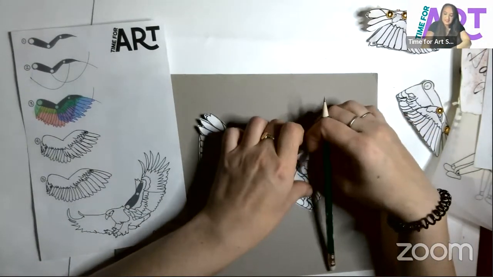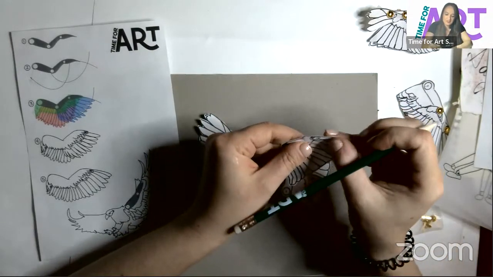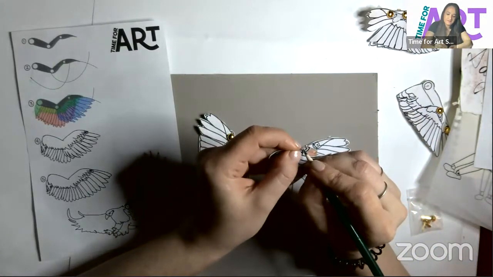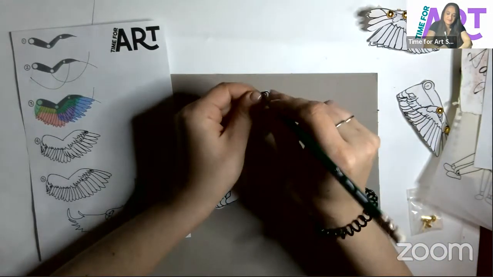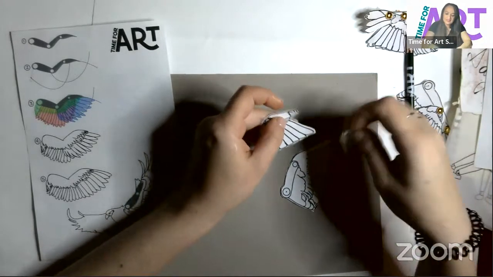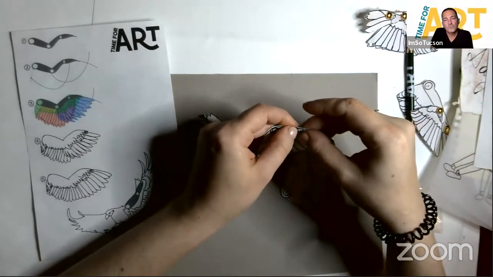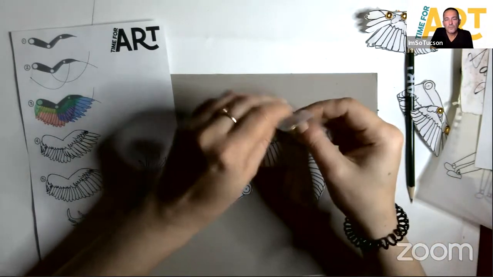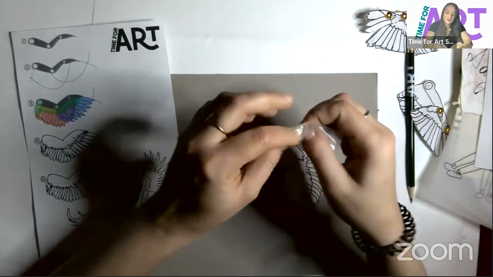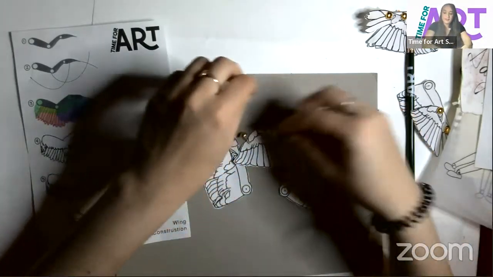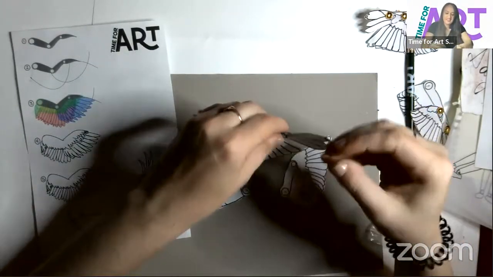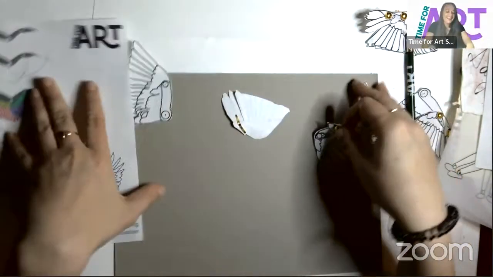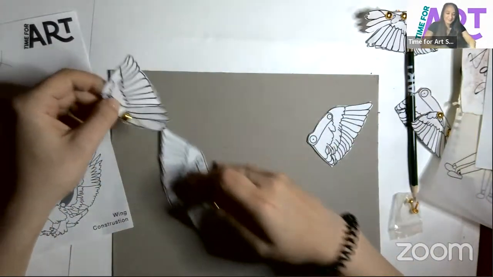Then I'm going to do the same thing over here, just like this. Get out our brad. Don't know why they're called brads. Does anyone know why they're called brads? No, but I'm sure there's a really funny joke there. I laughed and look what happened. My wings flew away.